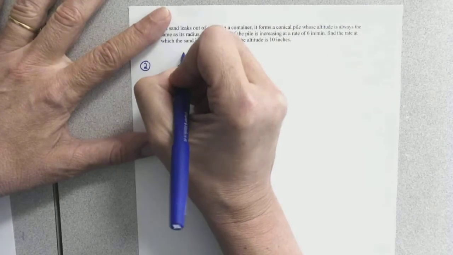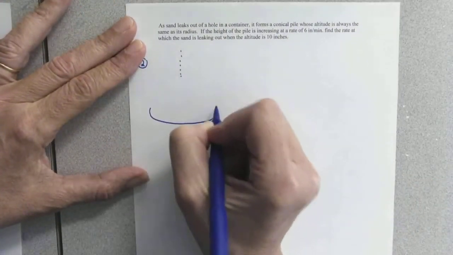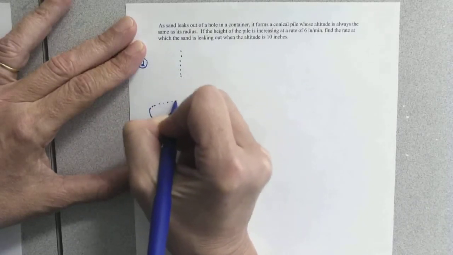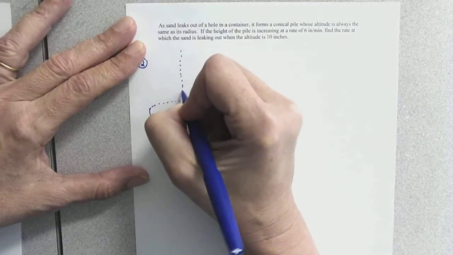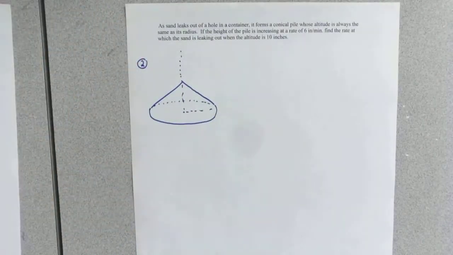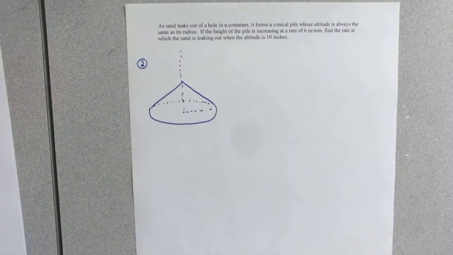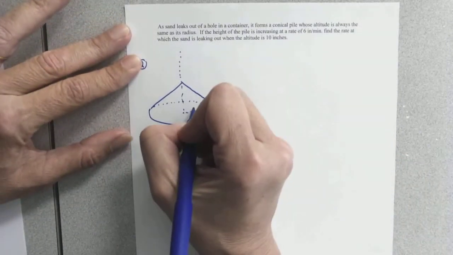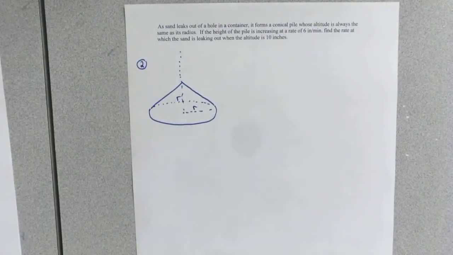As sand leaks out of a hole in the container, so there's my sand leaking out of a container. It forms a conical pile whose altitude is always the same as its radius. So my best bet to try to draw this: there's my radius, there's my height, and there's a conical pile. And then it specifically says that the altitude is always the same as the radius. So I'm going to label both the altitude and the radius r.